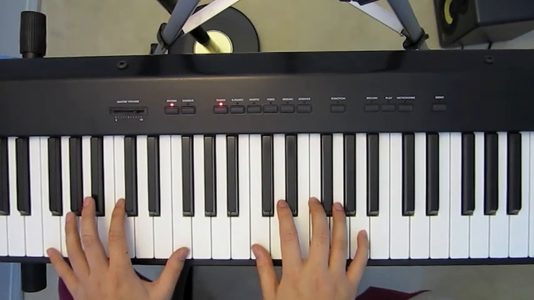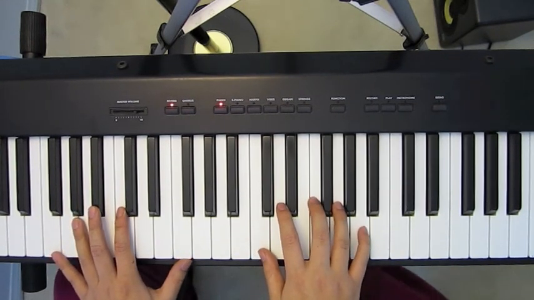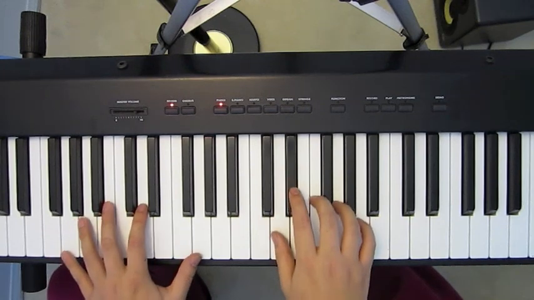But either way, just keep the chords the same and start experimenting with moving your inversions around just to get more comfortable with these chords.